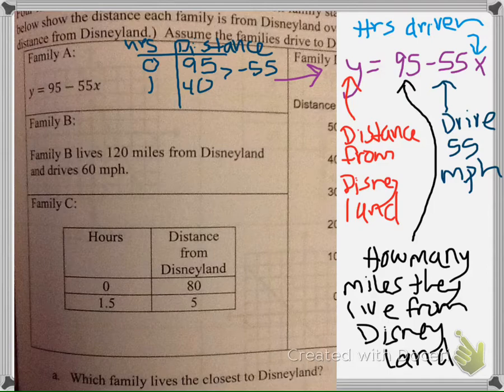Okay. So family B, we have a situation. We just need to write the equation for it. They say that they live 120 miles from Disneyland and they drive 60 miles per hour. So I have Y equals, they're starting 120 miles away, and then as they start driving, they do 60 miles per hour. So that's my slope.